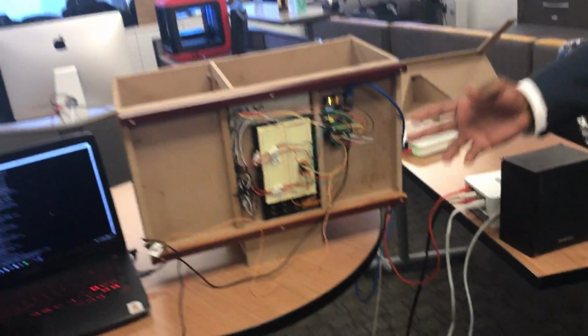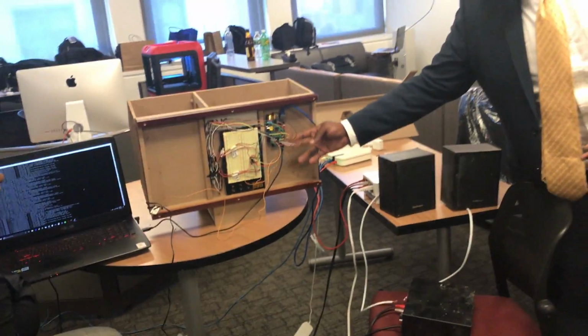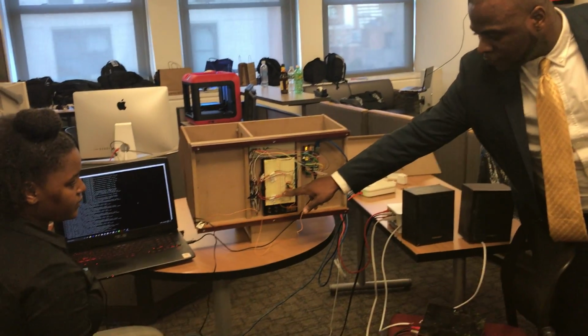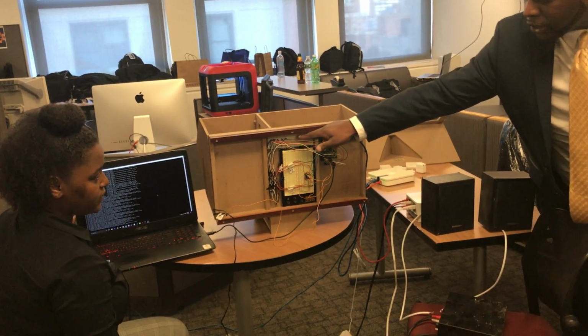And as you can see, this is our circuitry. This is our Raspberry Pi. Each one of these is a different GPIO that goes to our fans. This is our fan circuit, and this breadboard is our lighting circuit.